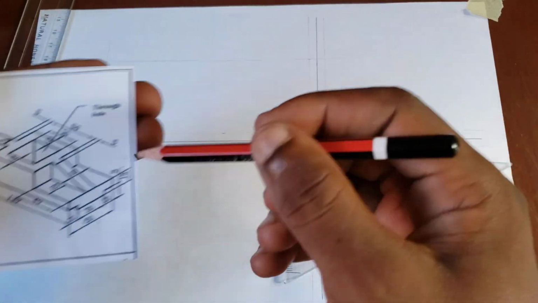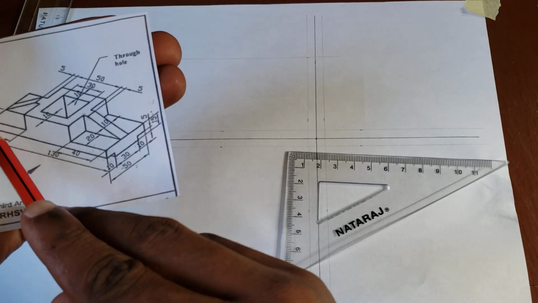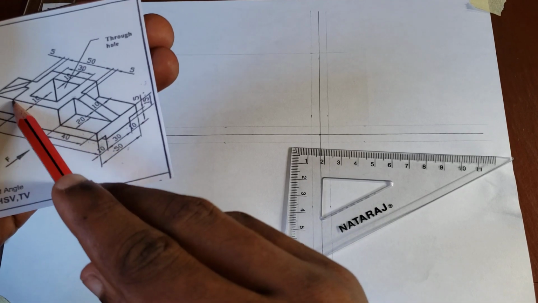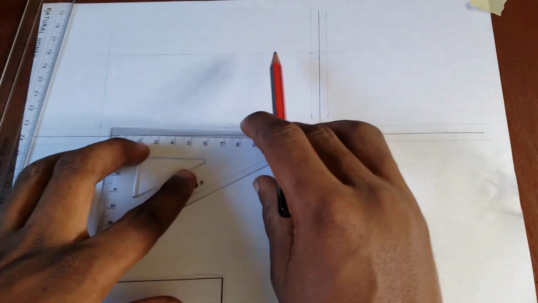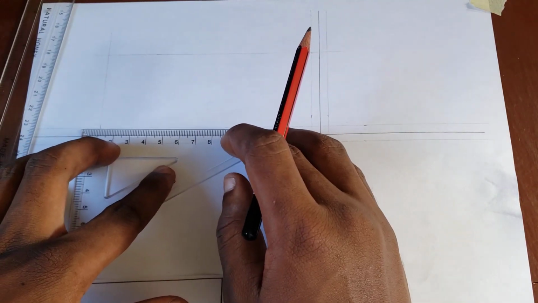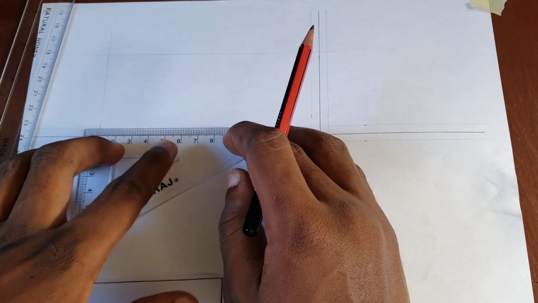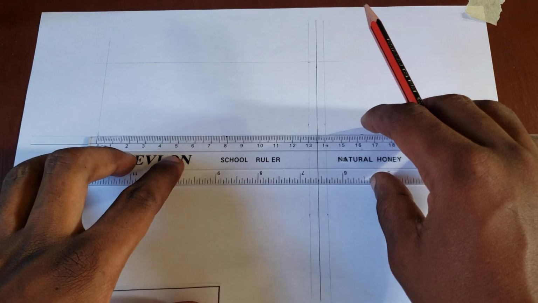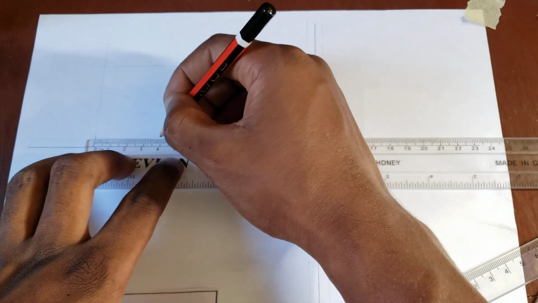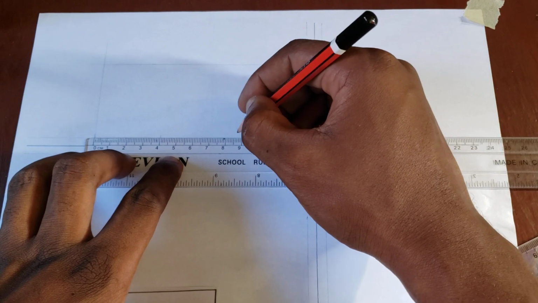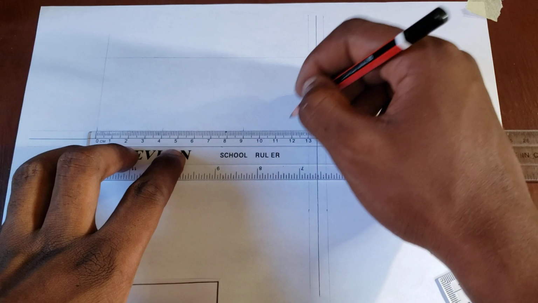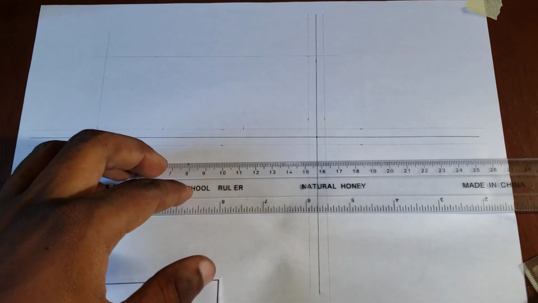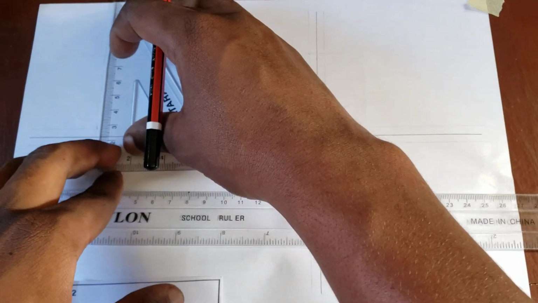So when I'm at the top, I will see the distance of 40 millimeters and 50 millimeters, then 40 millimeters. So I'll see the distance of 4 centimeters, 5 centimeters and 4 millimeters. Okay, then I may draw my lines.